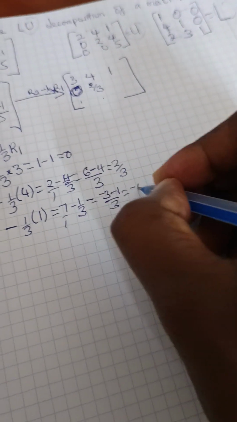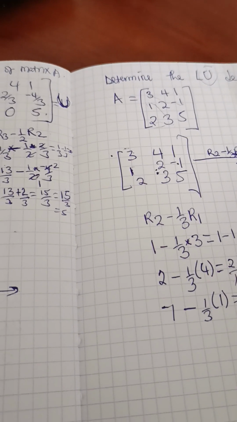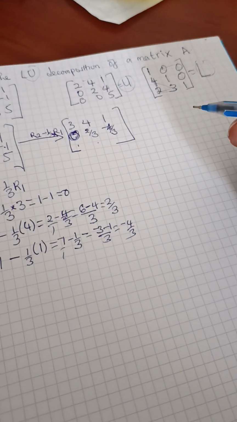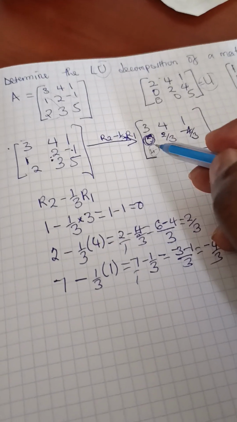This is minus 4 over 3. And so we put a minus 4 over 3 here. You see? Now how do we get a 0 here? On this position, how do we get a 0?